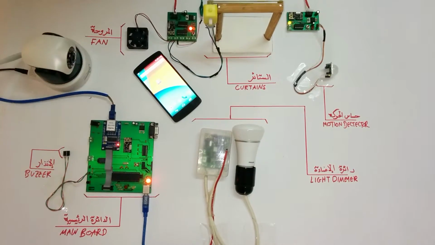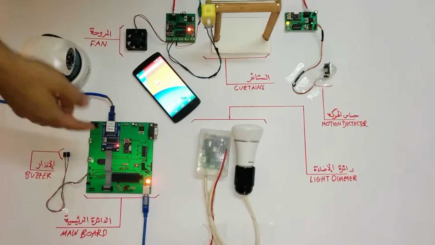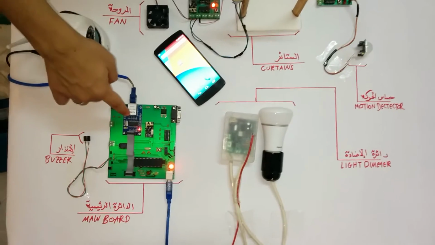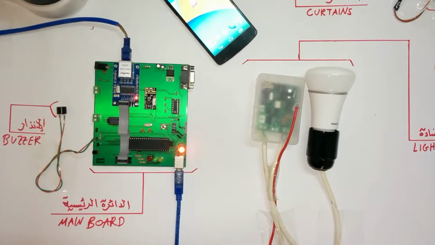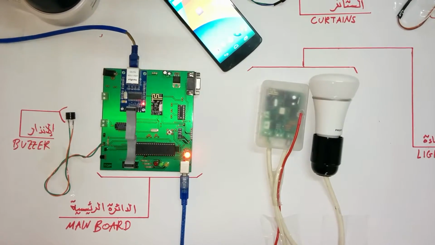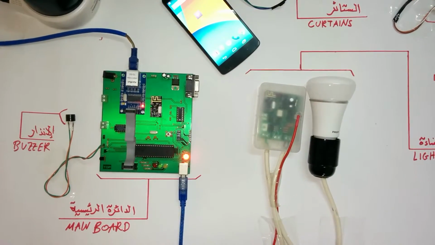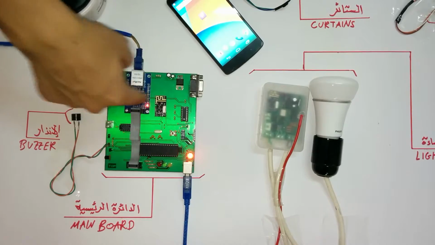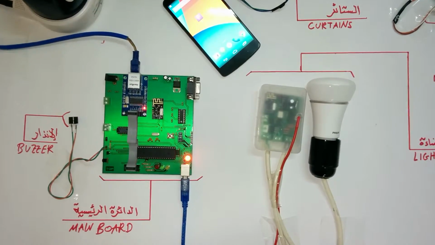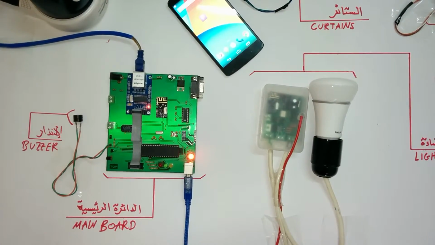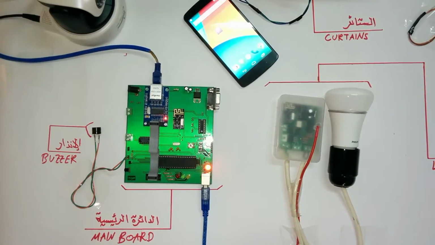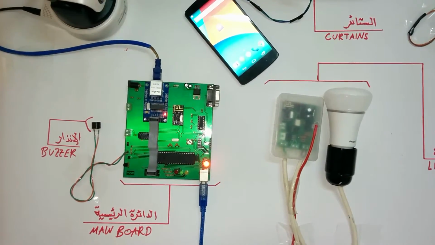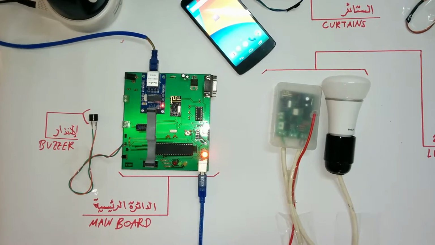We have the main board here connected directly to the internet through this Ethernet connector, and we have the RF controller so that the main board will communicate to the other boards through this RF transceiver. We have also on the main board the main controller, the BEC microcontroller. This microcontroller will hold the data so that action may be taken while you are out of your home.